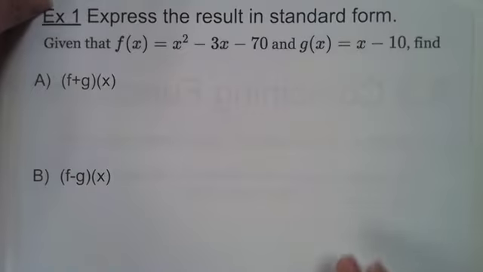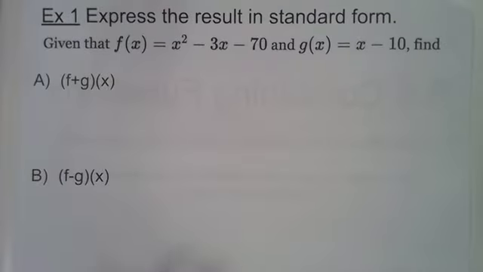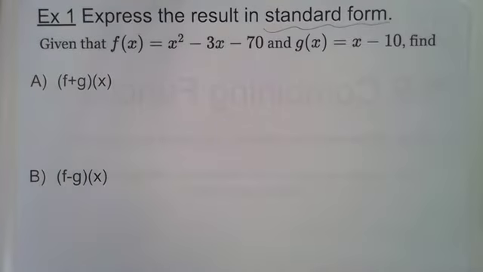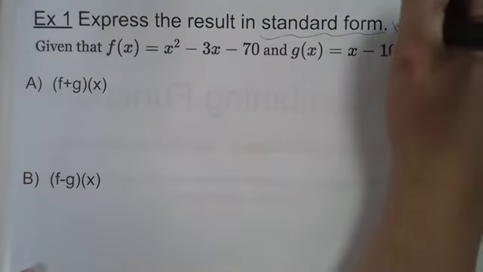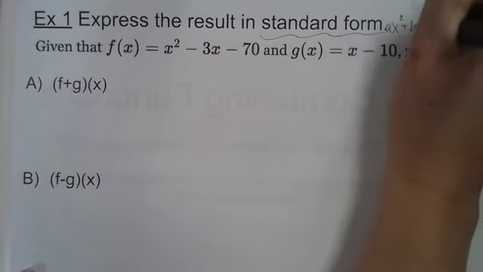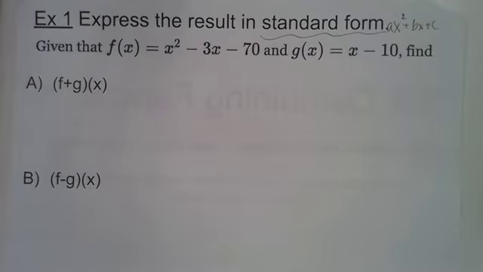Example 1. Express the result in standard form. Our final answer should be in standard form. What is standard form? Yeah, ax squared plus bx plus c. Getting basically all your ducks in a row. It's typically how we refer to standard form.